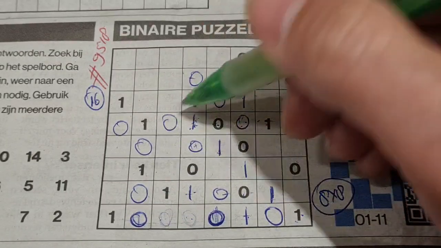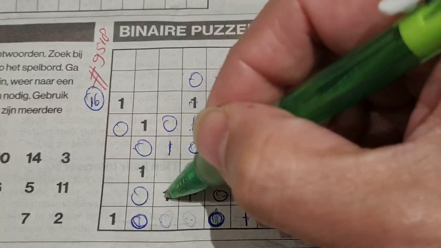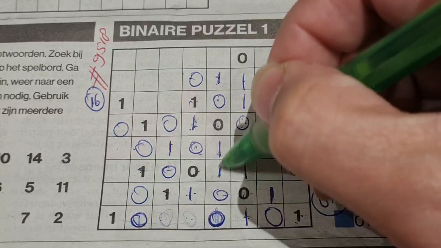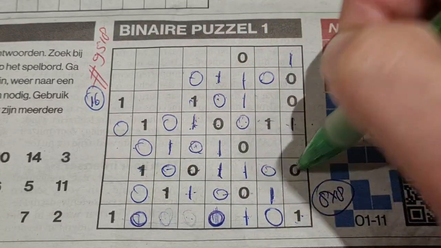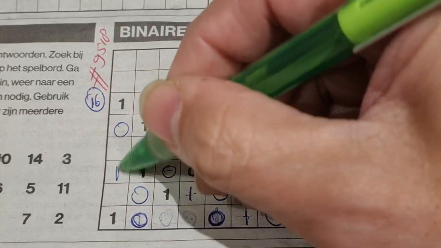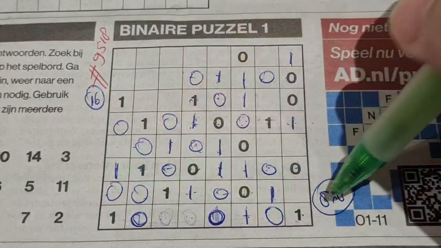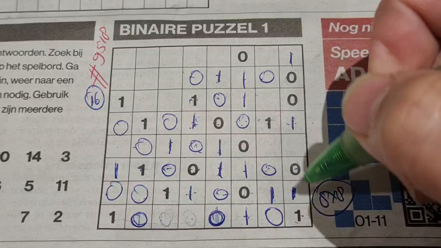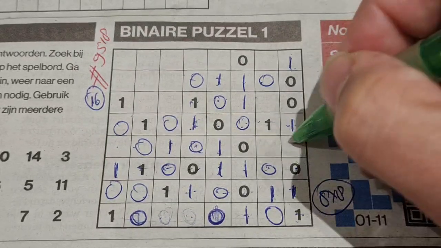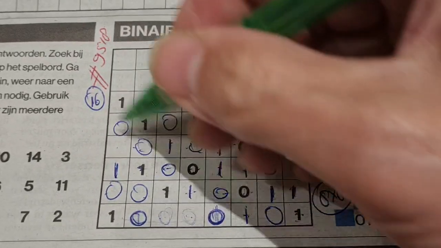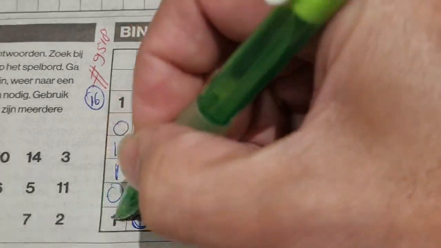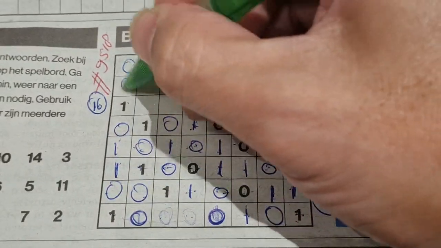Okay. Between the O's comes a 1, between the ones comes a no, double O's, here one, there one, double ones, here no, there no. 4 O's we have here, so the rest are ones. Between the ones comes a no. 1, 2, 3, 4, so the rest are ones. 1, 2, 3, 4 ones, so the rest are O's. 1, 2, 3, 4 O's, so the rest are ones. Here we have 4 ones, so the rest are O's.